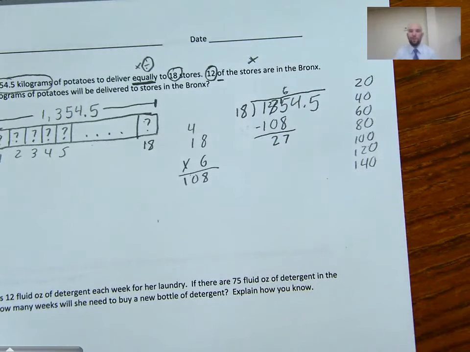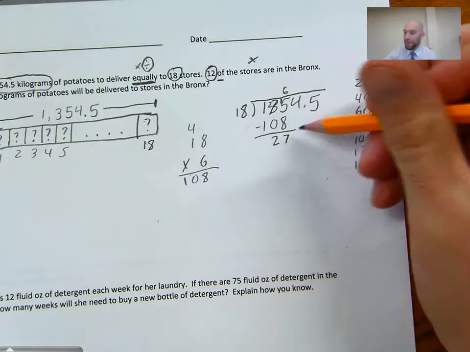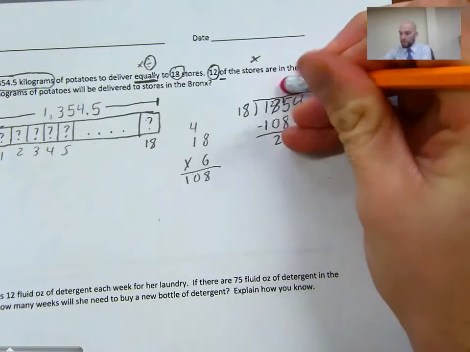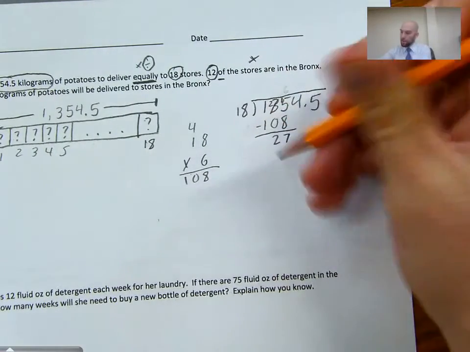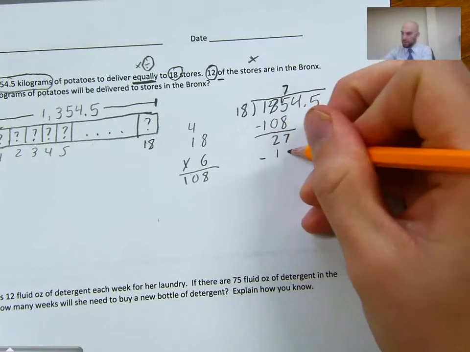So we got a number larger than 18. So we didn't go in enough times. 18 can go into 135 one more time. Rather than redoing my multiplication here, I know it can only go in one more time. So I'm going to change my number up here in my quotient to 7. And then I'm just going to subtract an extra 18.